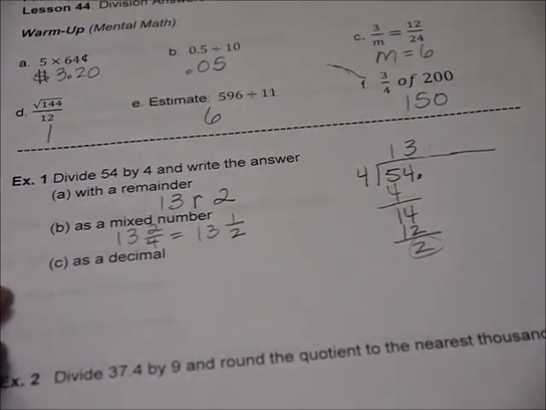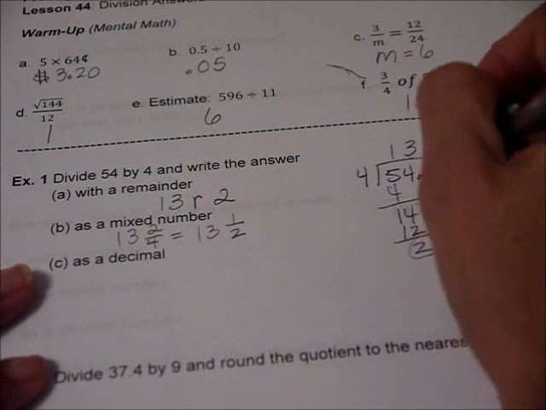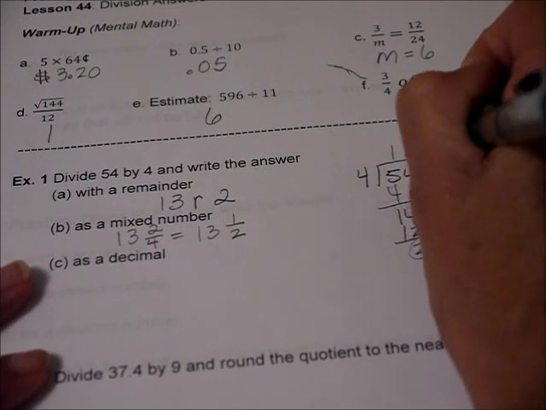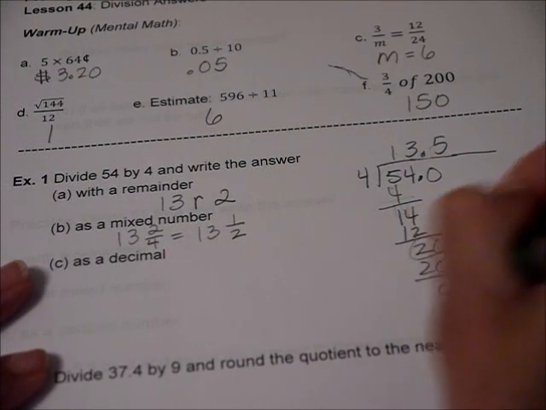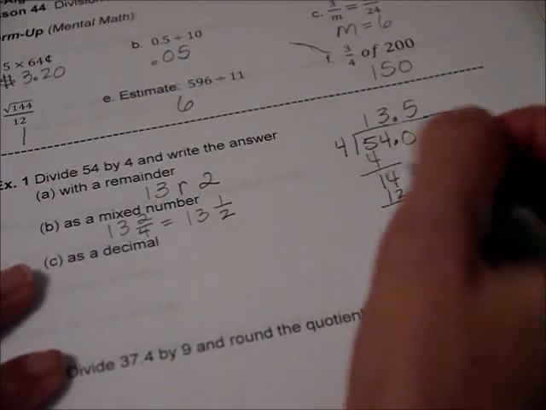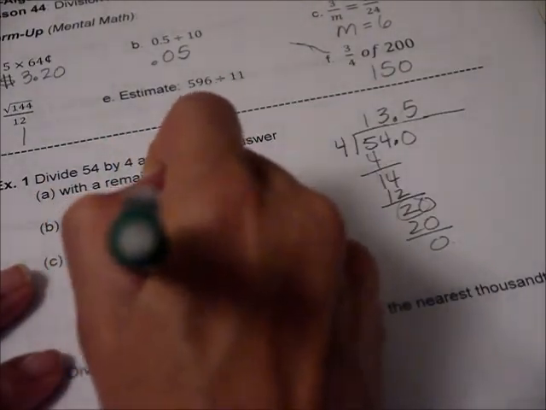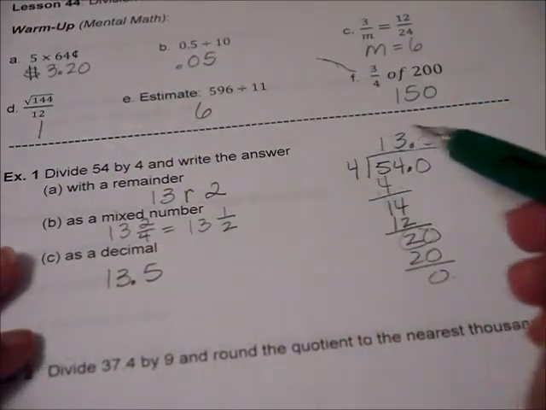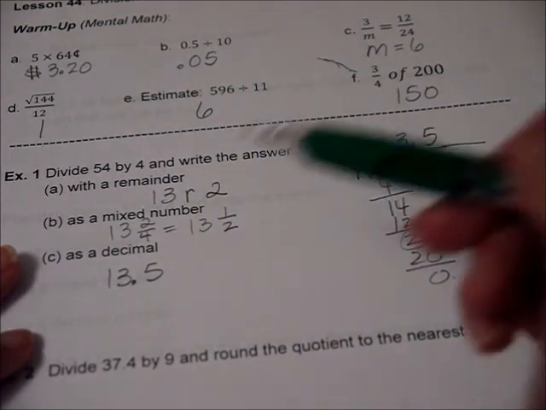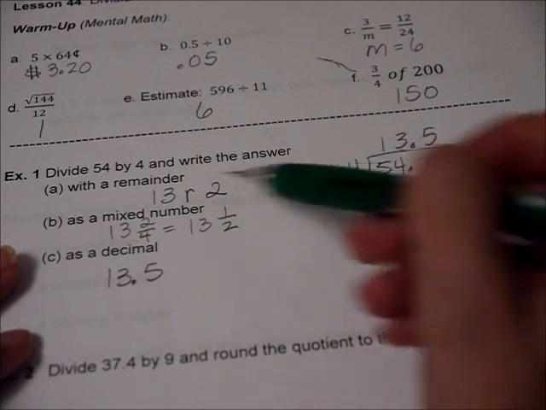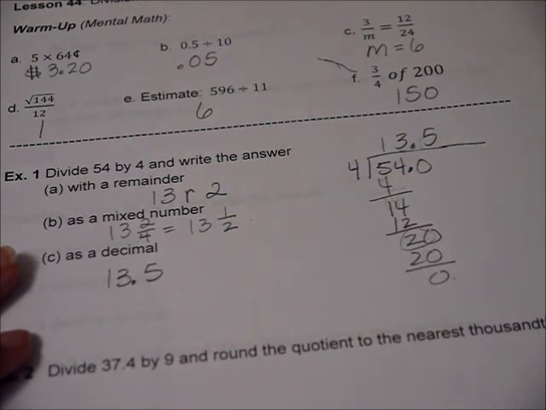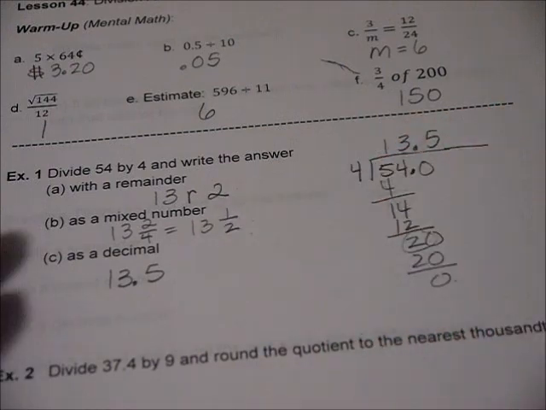And as a decimal, we could just keep going, right? So bring down that 0. There we go. And as a decimal, everything is nice and neat and tidy because we get down to a 0. So 13.5. So these are all equivalent answers to the same problem. They're just in 3 different forms: with a remainder, a fraction, which we call a mixed number, and a decimal. And you see where we got each of those?